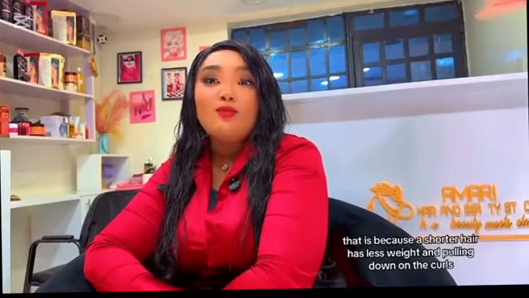Why do people with shorter hair look curlier? Like when we do shorter hair, it looks curlier than longer hair. That is because shorter hair has less weight pulling down on the curls, allowing the natural pattern to express itself more fully, unlike longer hair. And don't forget, we talked about the ends that are weak for all hair types. Okay, that's why short hair looks, let's say, better with better curls.